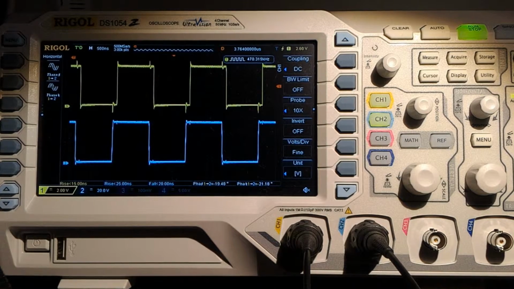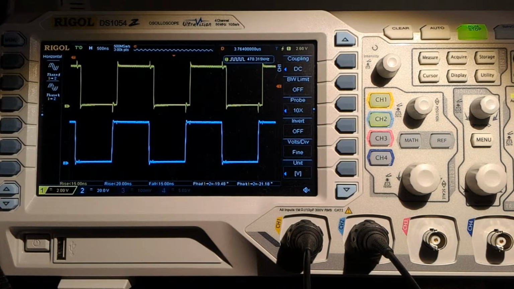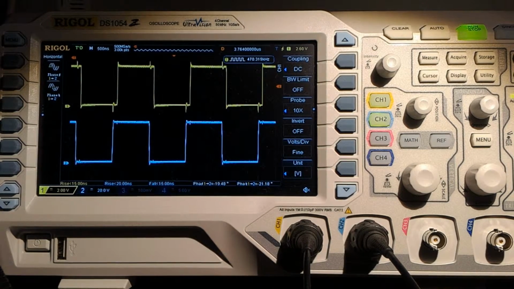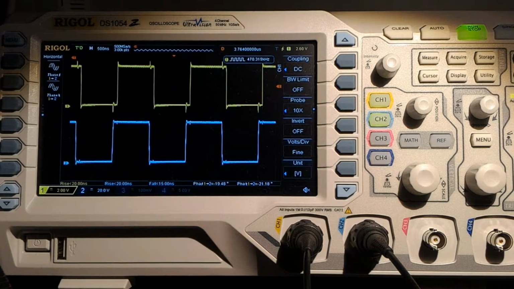So yeah, that concludes this experiment, that it is possible, but if you want better waveforms you should just use an actual clock or a driver IC, because if you want to drive MOSFETs and such, you also need high side switching, as you saw in my previous video, and that makes it a little harder.